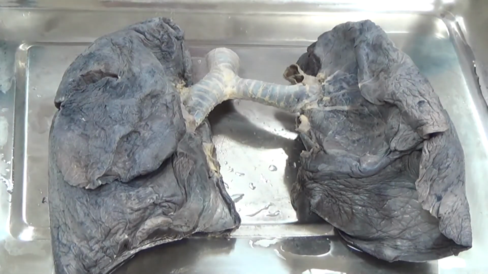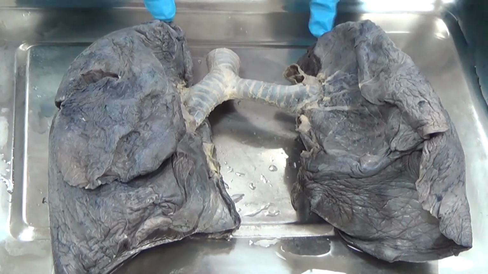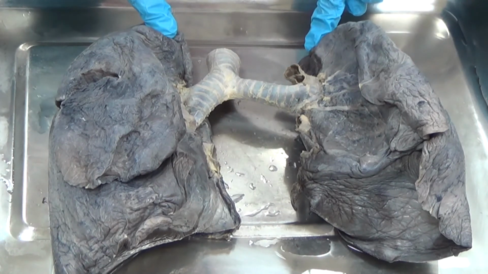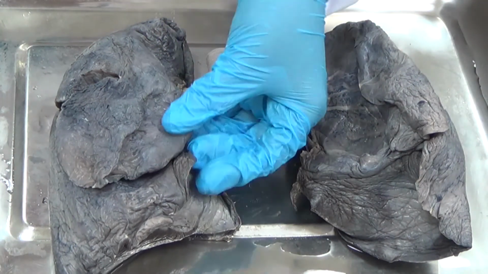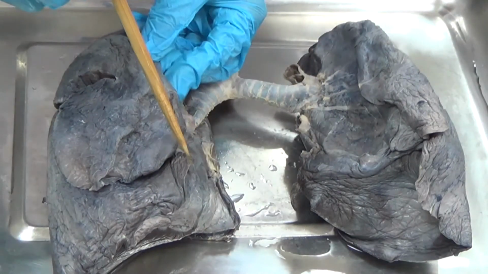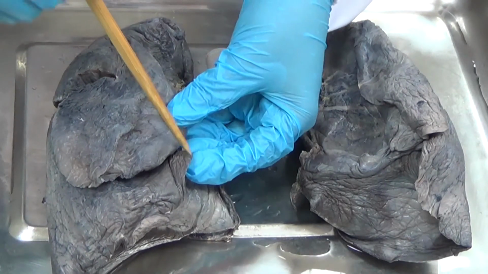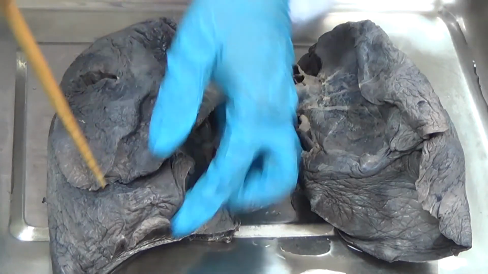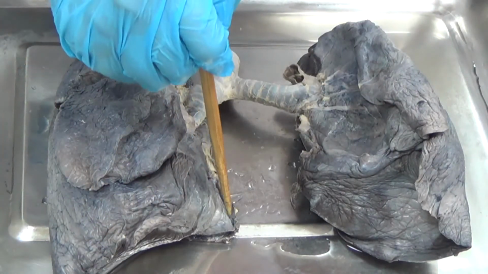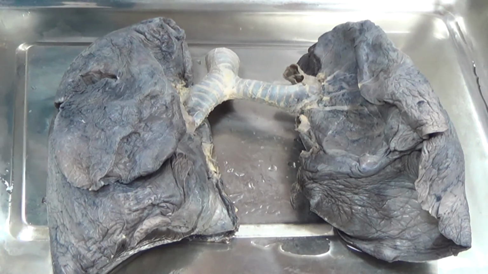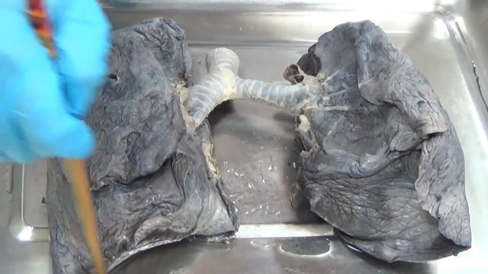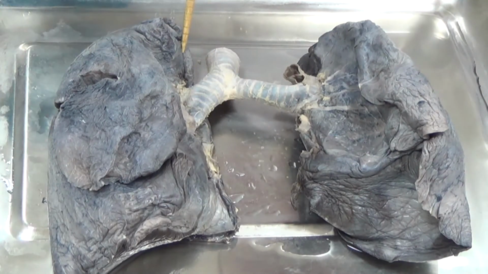Okay, you can see this lung, it has the apex. Okay, so this would be the apex of the lung. Okay, and you can see the borders of the lung. The lung has 3 borders. The first one would be the anterior border. Okay, so this would be the anterior border. Basically, it's thin and sharp. Okay, and this would be the inferior border, and this would be the posterior border. Okay, again, this would be the anterior border, inferior border, and posterior border.